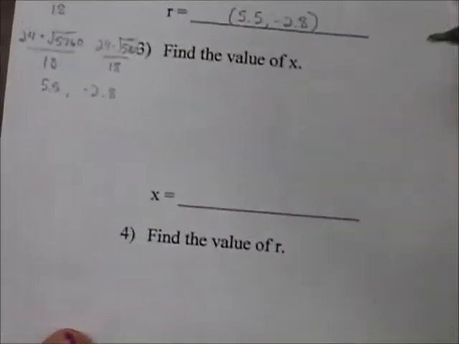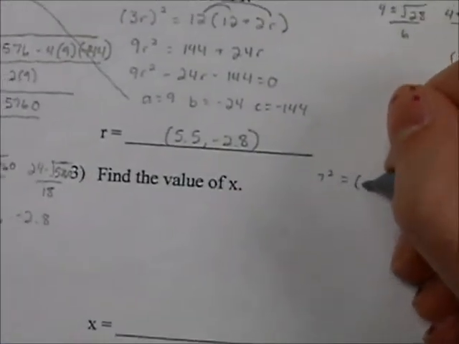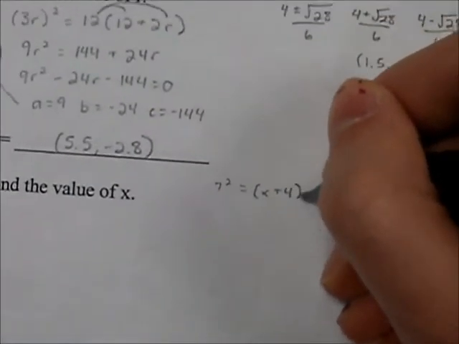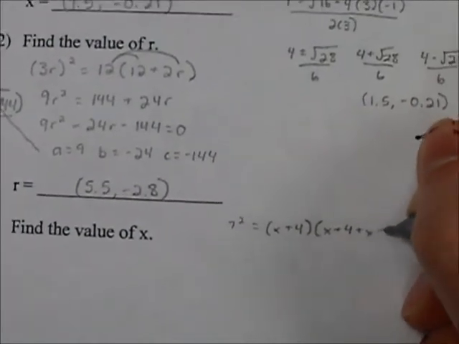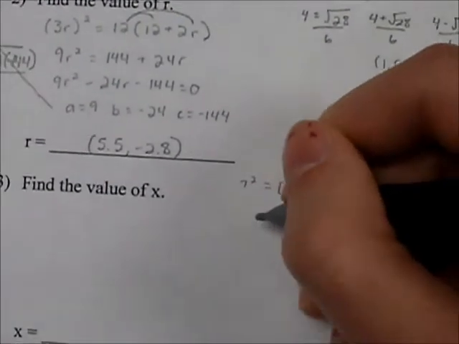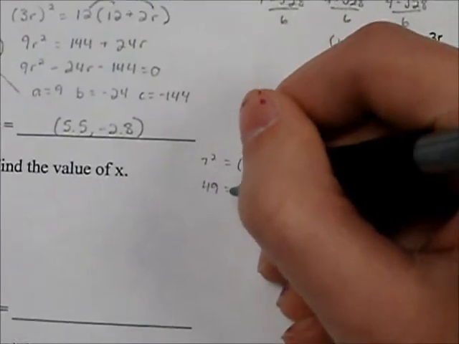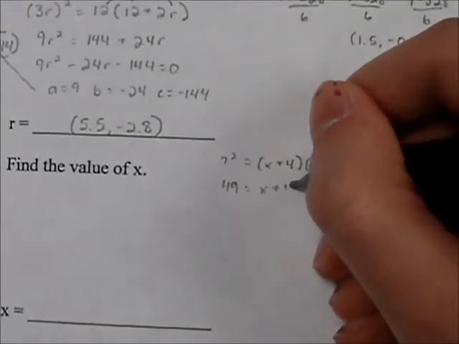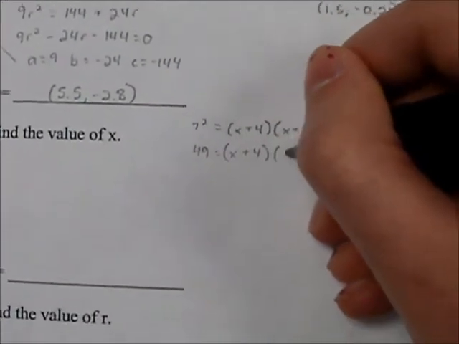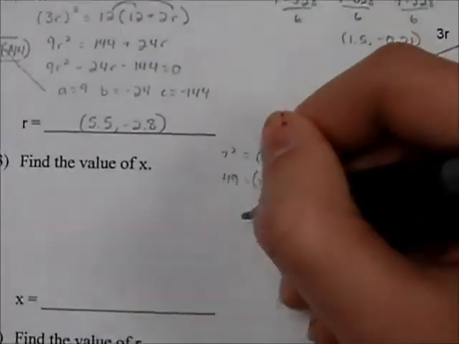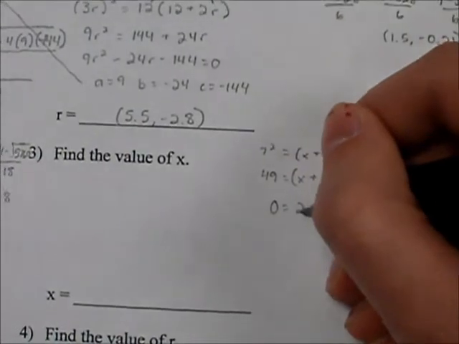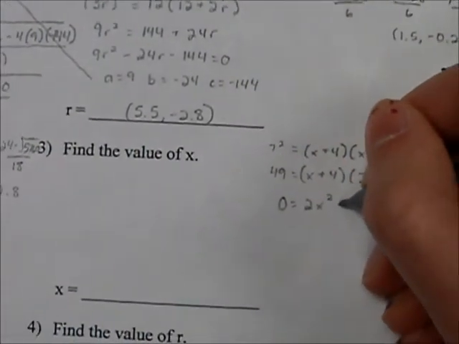Number 3, we're going to use the same equation. So 7 squared equals (x plus 4) times (x plus 4 plus x plus 1), because it's the whole section, so we have to add those two sections together. Simplifying, 49 equals (x plus 4) times (2x plus 3), and then we're going to have to FOIL, and set everything equal to 0 at the same time.